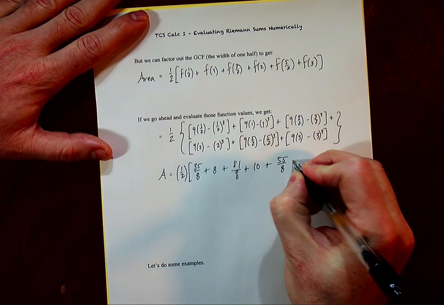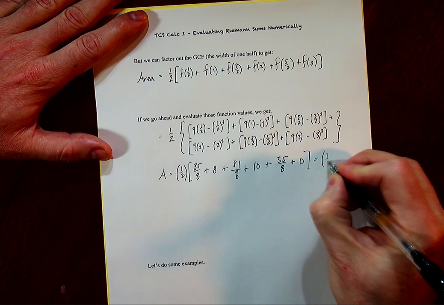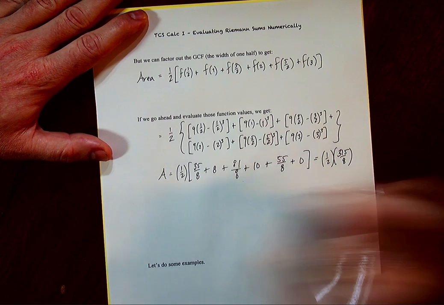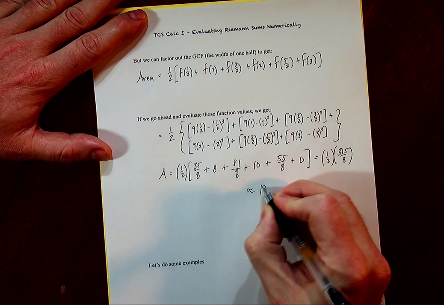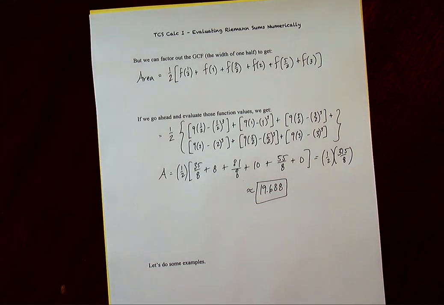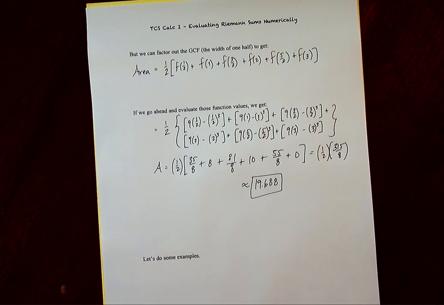and thankfully a lot of these have a common denominator, and 0, and what winds up happening is you wind up getting 1/2 times 315/8, and that winds up being 19.688 approximately to 3 decimal places. And that is how we work it out numerically, right? And that is the approximate area under the curve for that function on the interval from 0 to 3 for 6 subdivisions. I mean, it's very specific, okay?